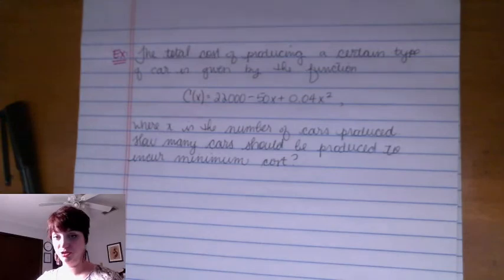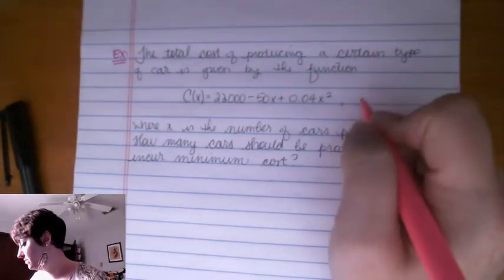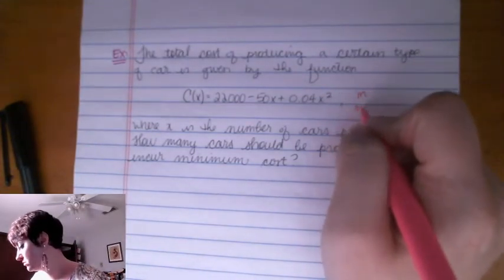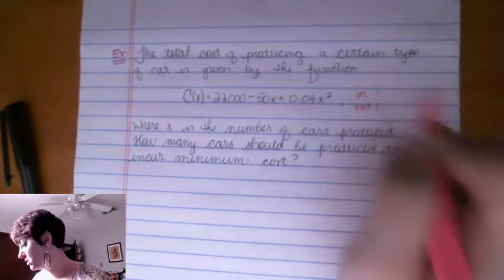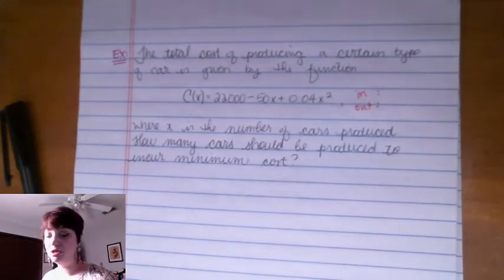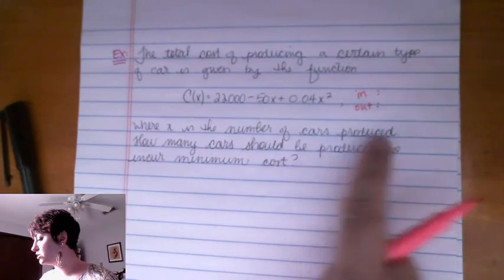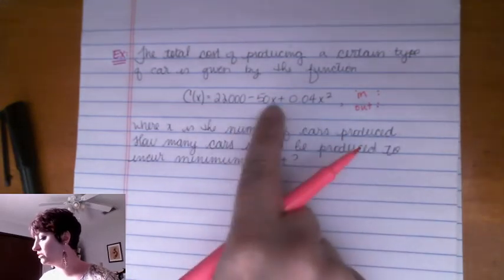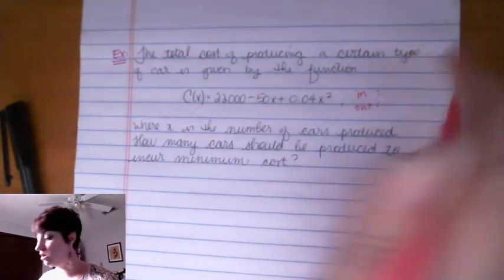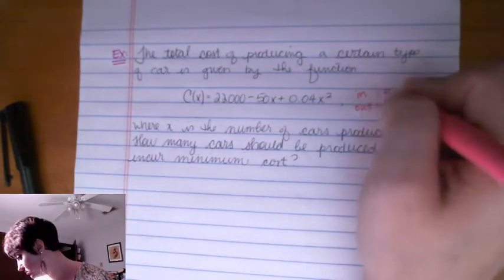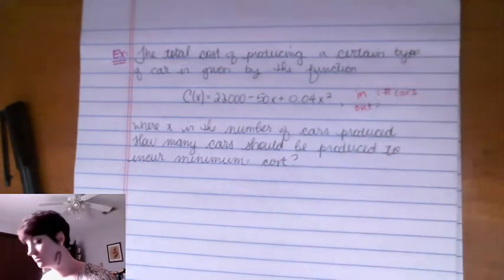So the first thing you should ask yourself with a function is what goes in and what comes out. So they say x is the number of cars produced. So into my function, I'm plugging cars, right?